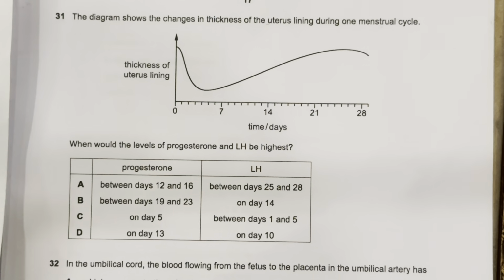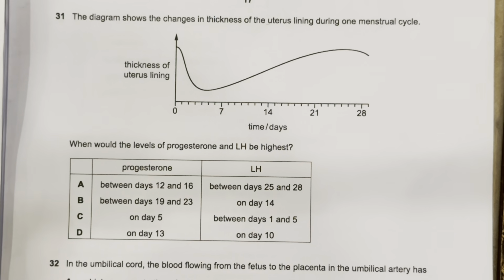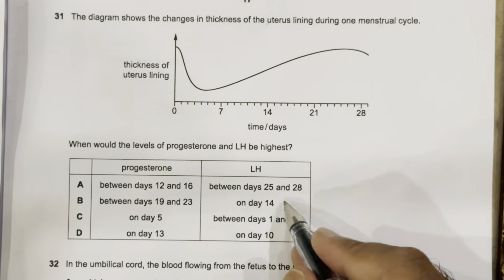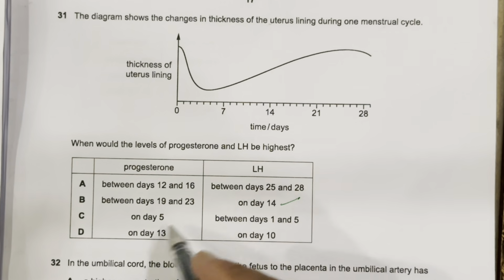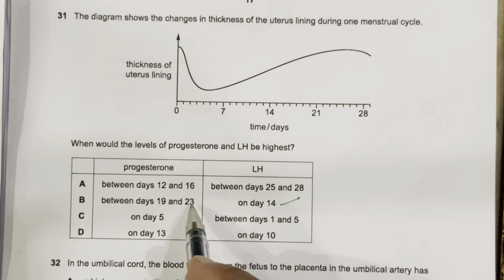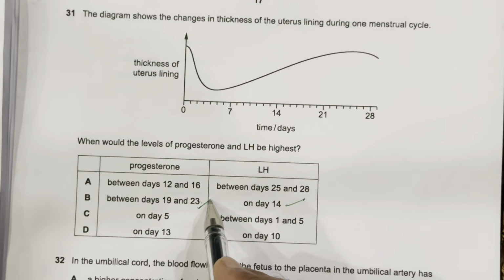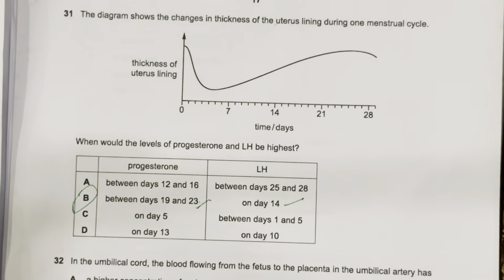Moving to question number 31. The diagram shows changes in the thickness of the uterus lining during the menstrual cycle. Thickness of the uterus lining and times per day. When would the levels of progesterone and LH be the highest? LH would be the highest on day number 14, and you can see that progesterone would be at the maximum between days 19 and 23 from the graph. So option number B is the right choice.